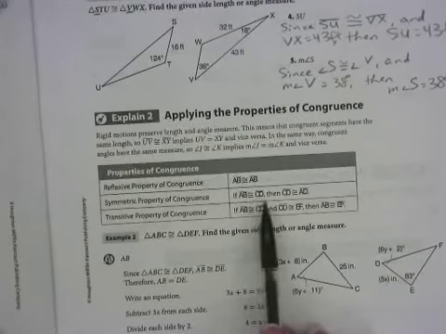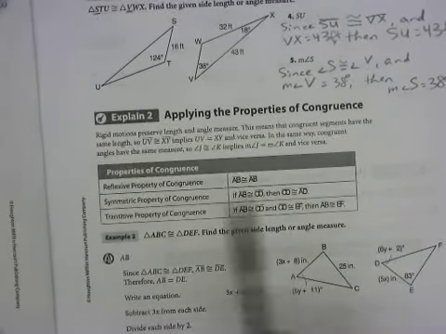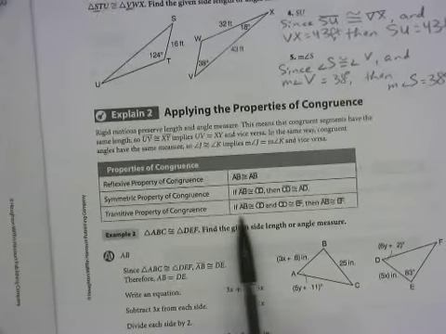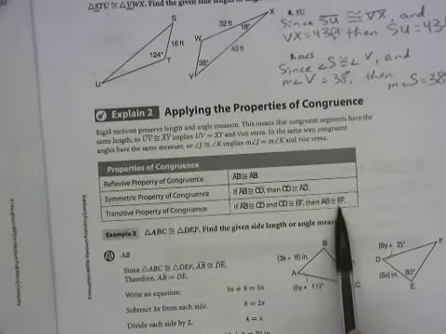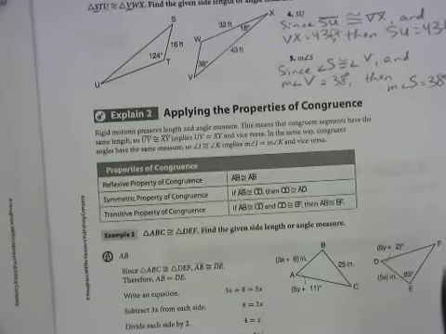Symmetric property allows me to take a congruent statement and flip it around. Transitive property allows me to take two congruences to the same thing, which means that they're congruent to each other.